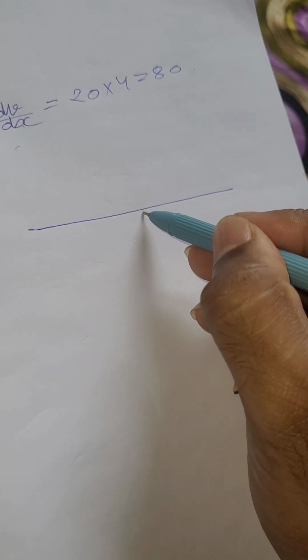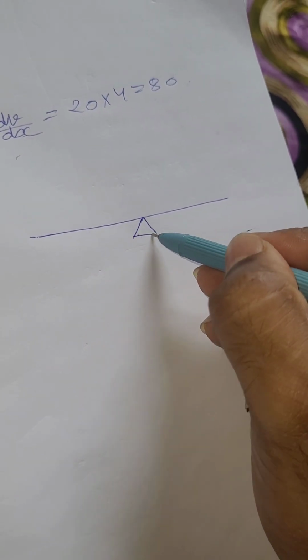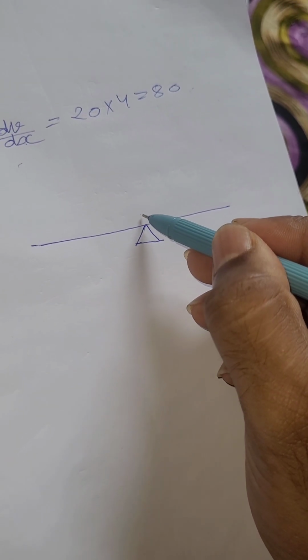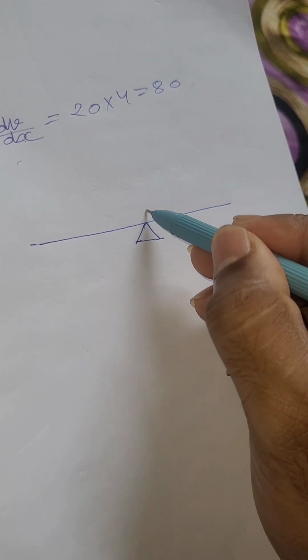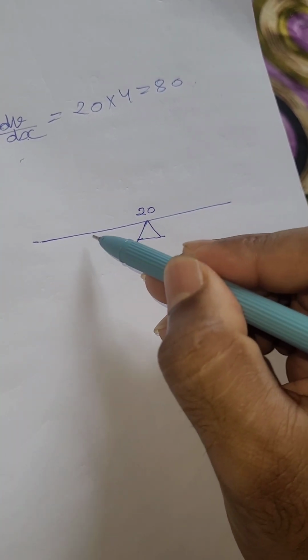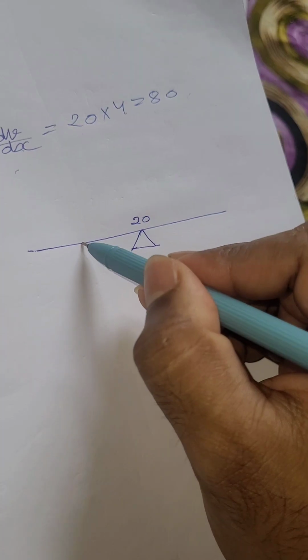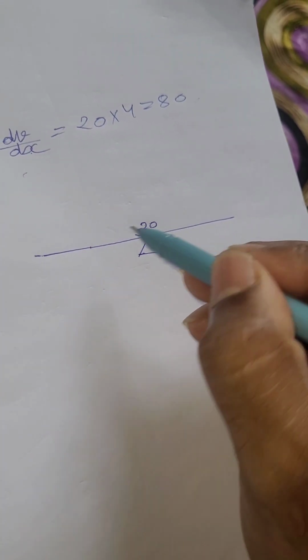I am making a question of mine. Let the beam balance be balanced at 30.